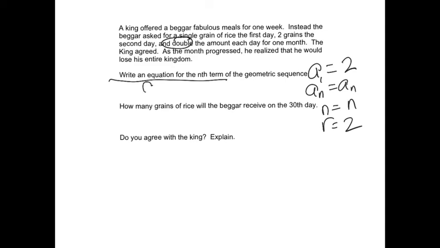Okay, hopefully you wrote a subscript n equals 1 times 2 to the n minus 1, because that is what the equation is. A subscript n equals a subscript 1, which is the first term, times r, your common ratio, to the term minus 1. Now we're ready for the next part. On the 30th day, which one of these variables over here can you change, because you know what you want now?